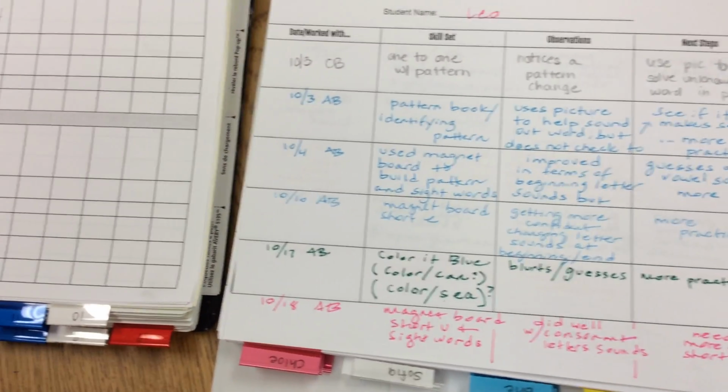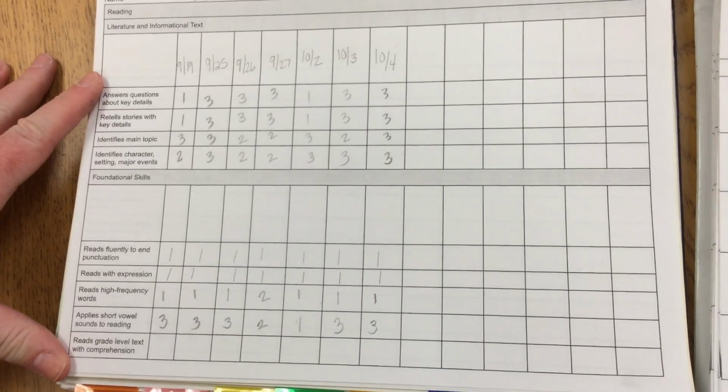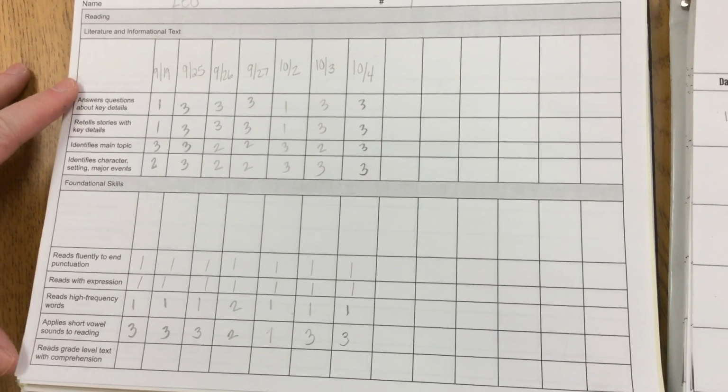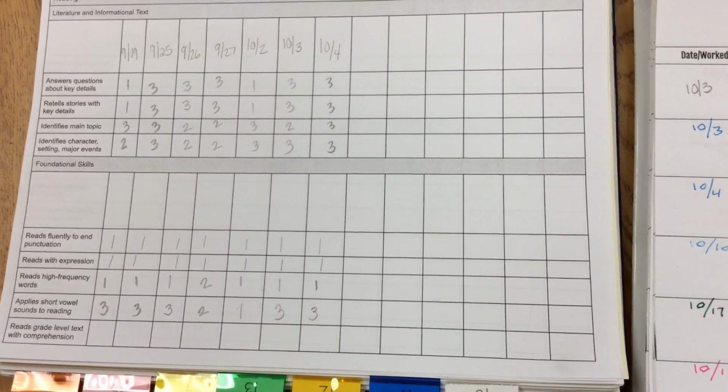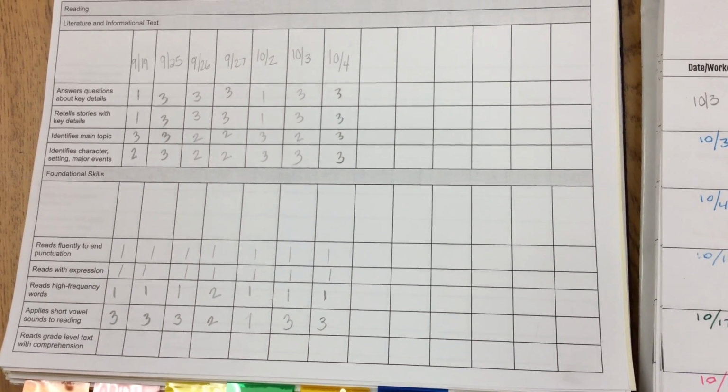And when it's time for report cards, I can look right to this notebook and see where he is in each of the standards, and it's quite easy to come up with the scoring for assessments.